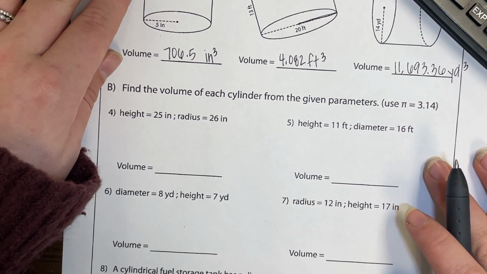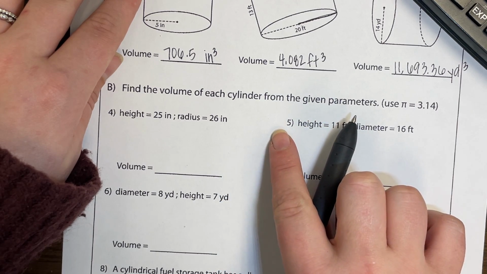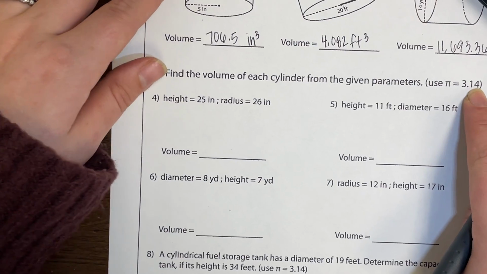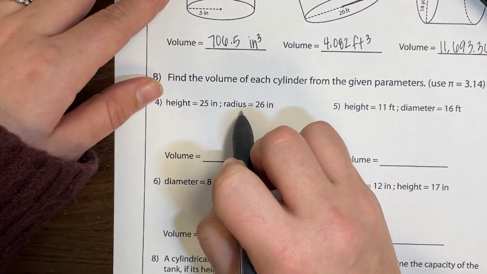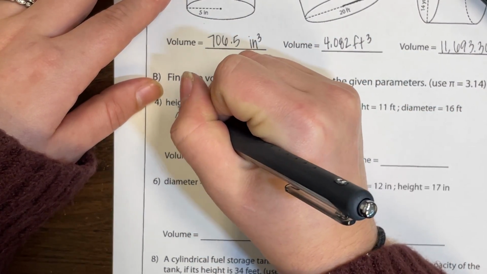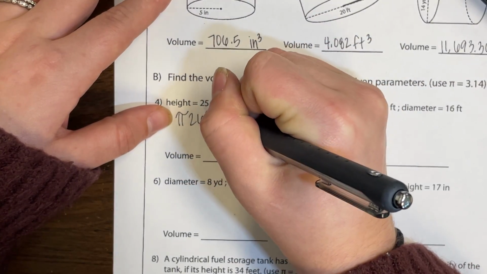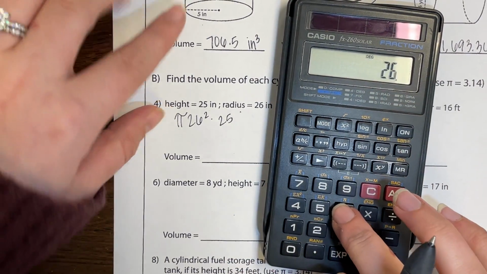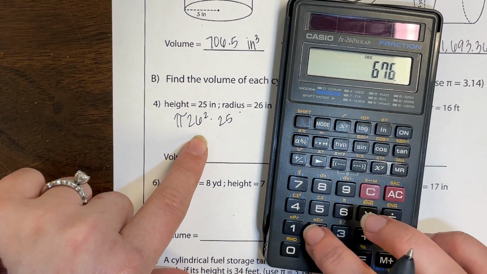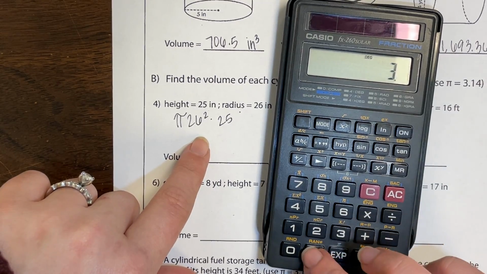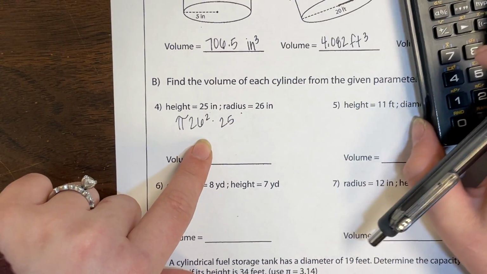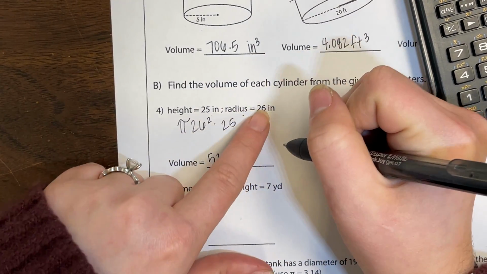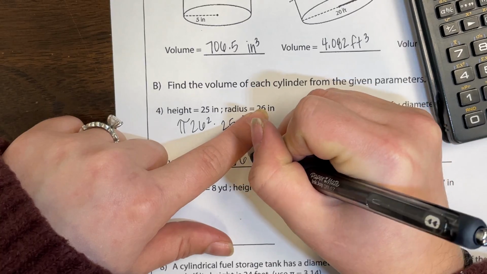Moving on to number 4, find the volume of each cylinder from the given parameters. Same thing, use pi as 3.14. We know our height is 25. We know our radius, so we're doing pi radius squared times our height. It's going to be a pretty big number. So 26 squared times 25 times pi, which is 3.14. It's going to be 53,066, and remember, inches cubed.